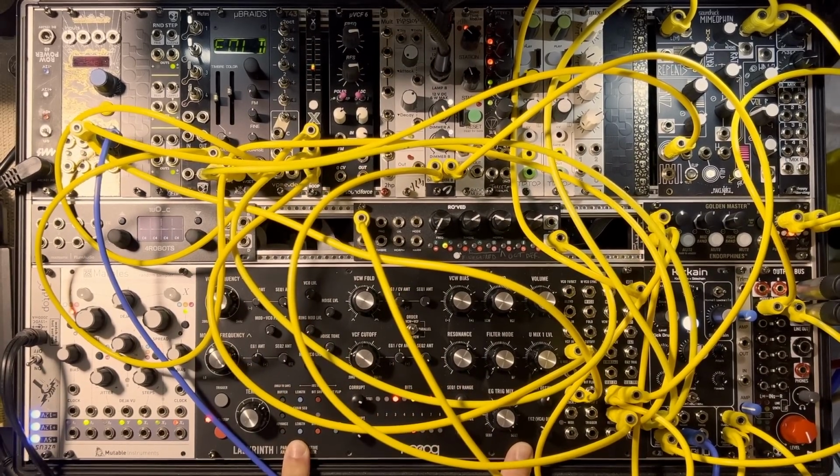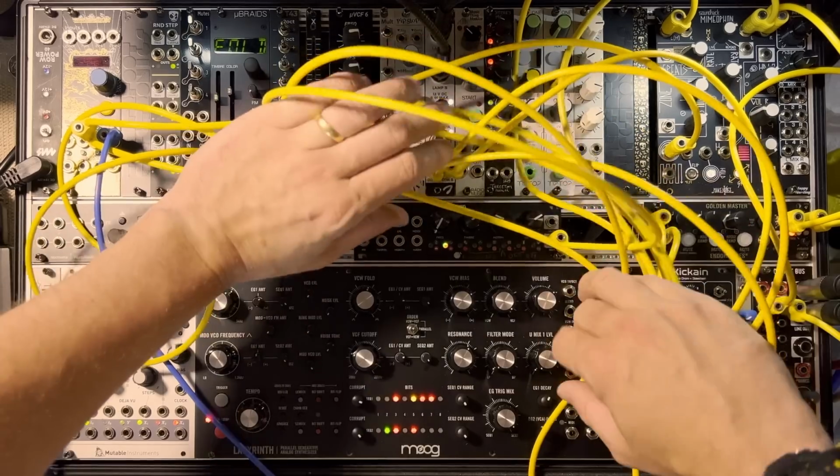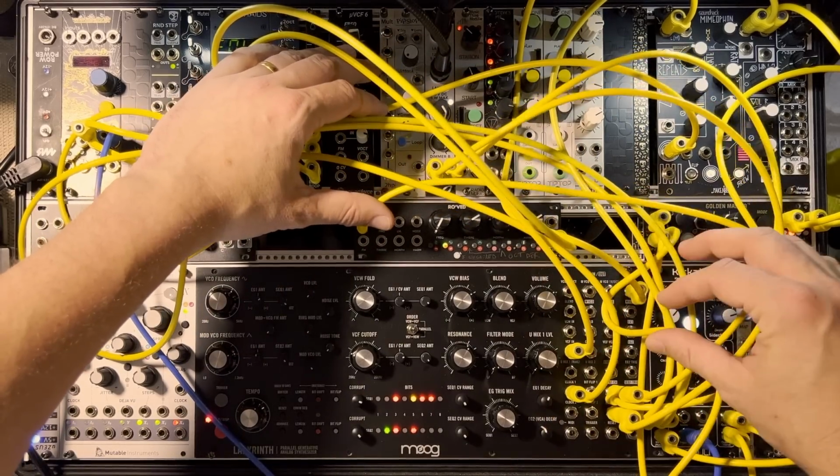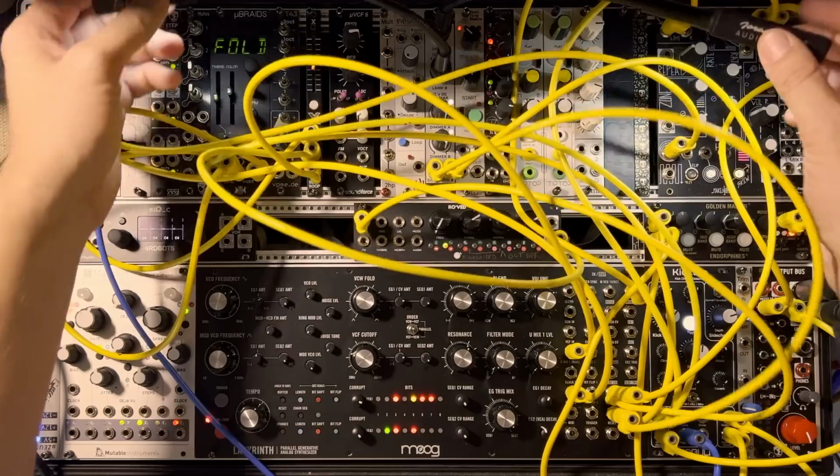I really am interested to see more people using Labyrinth like this. I think this is just the coolest thing to do with it. Power your live system for jamming.